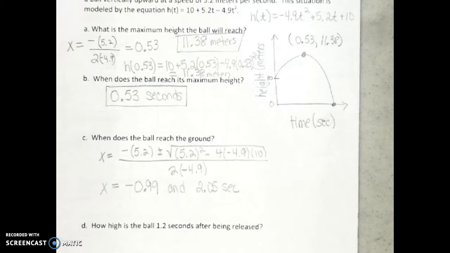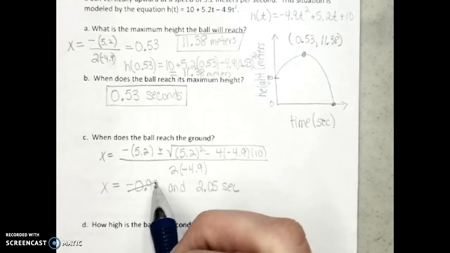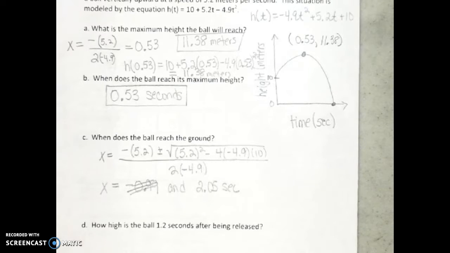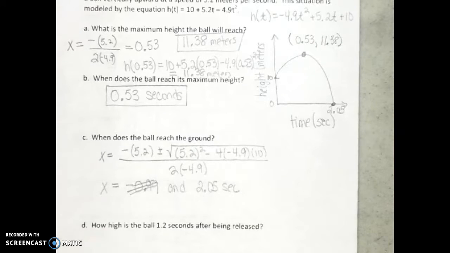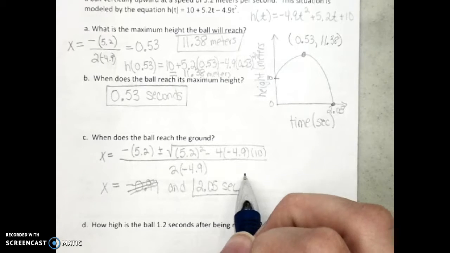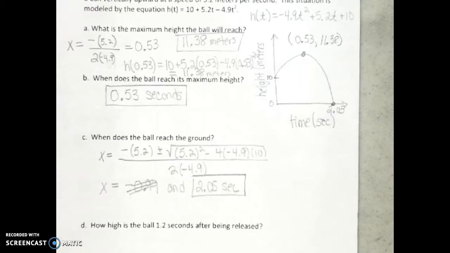In the context of this problem, what does not make sense? A negative time cannot happen. Therefore, you don't use this one. So when is it back on the ground? At 2.05 seconds. Not 2 seconds, 2.05 seconds. It's when the ball returns to the ground.